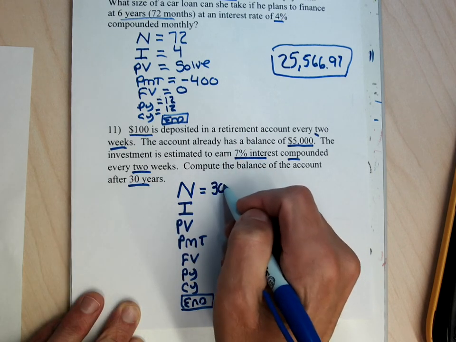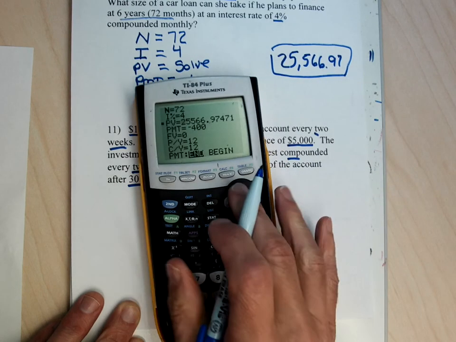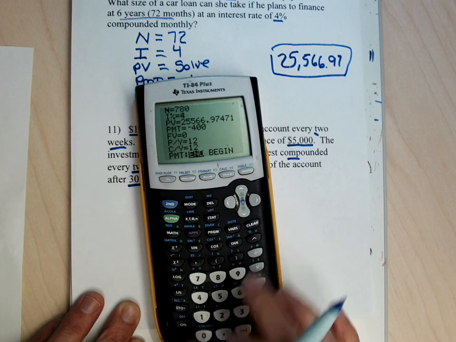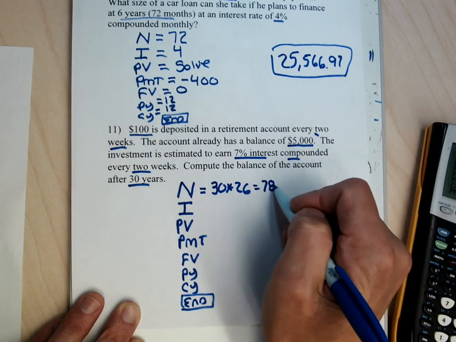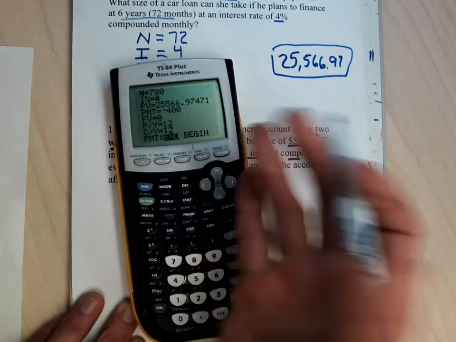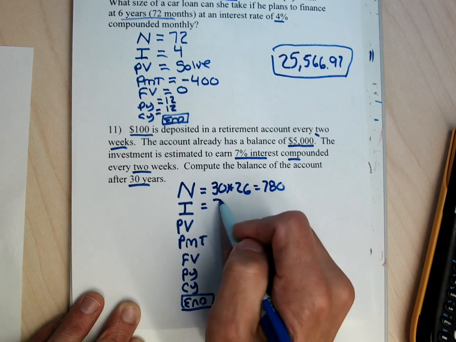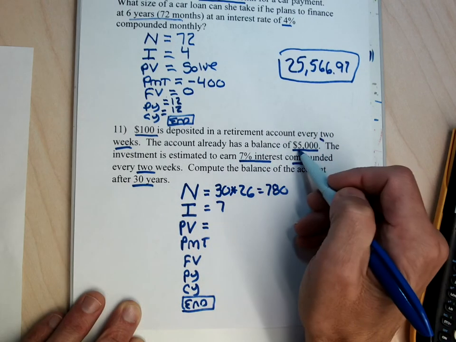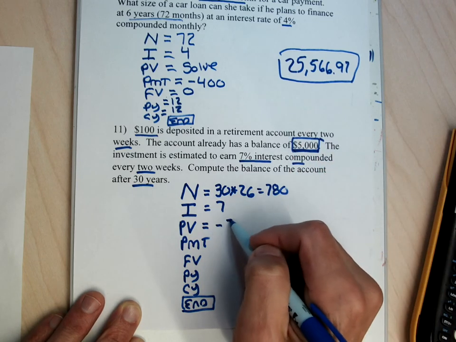So the N is going to be 30 times 26. Let me just go to my calculator, go up to the N and type 30 times 26, and I get 780. You can type in the number 780, or you can type in 30 times 26 like I did to get the 780. The interest rate is 7%. The PV is the amount of money the account already has in it, which is $5,000. Because it's money that I deposited, it should technically go in as a negative.